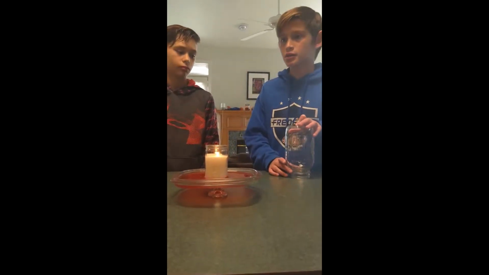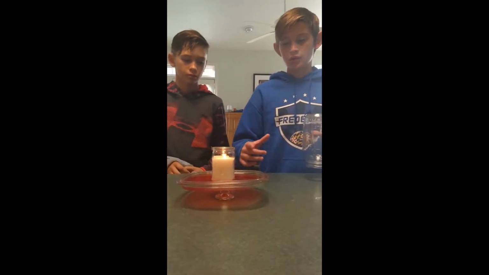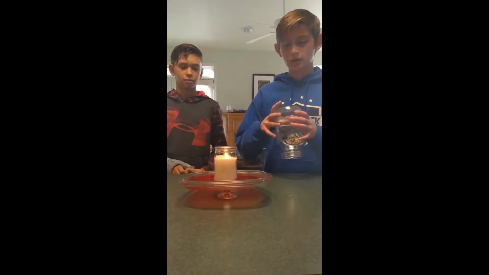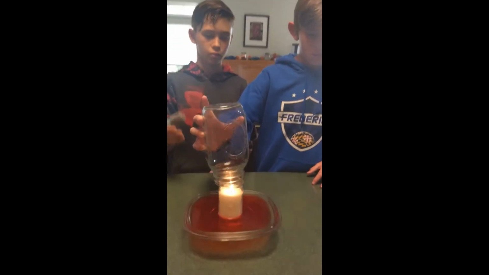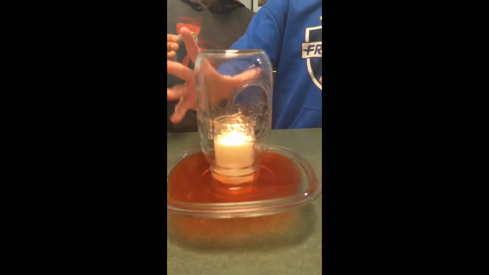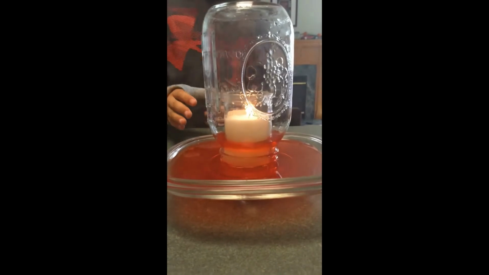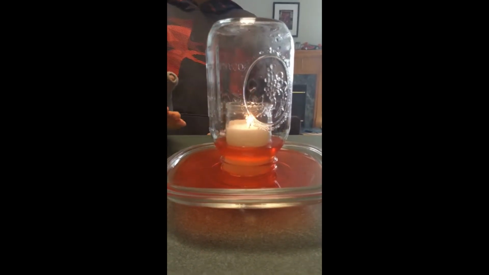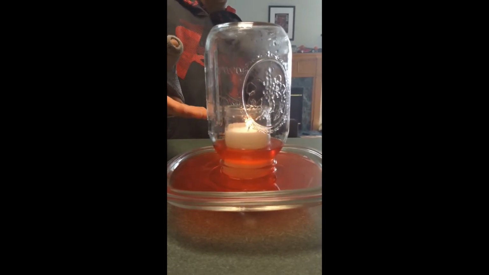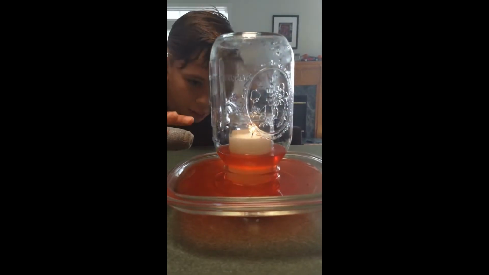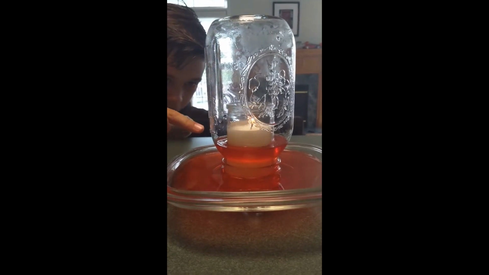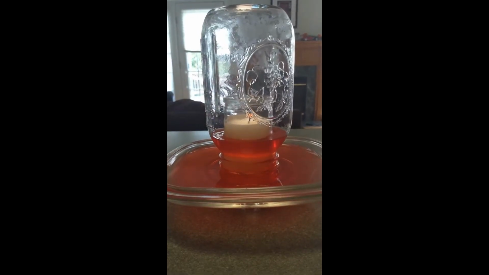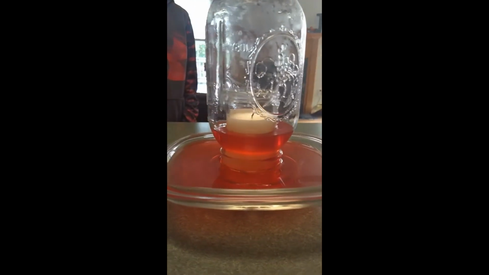Now we are going to be showing temperature and pressure using this Kool-Aid, this candle, and glass bottle. As you can see, when you put this on, the liquid rises because the temperature change allows the pressure to change and the Kool-Aid to rise up. And you might be able to see that it keeps rising a little more every second. And we're using Kool-Aid to make it more visible, so you can see it better.